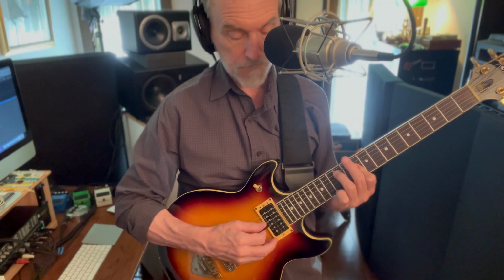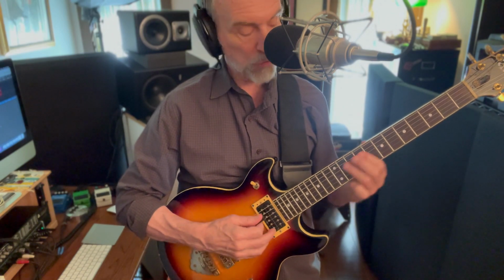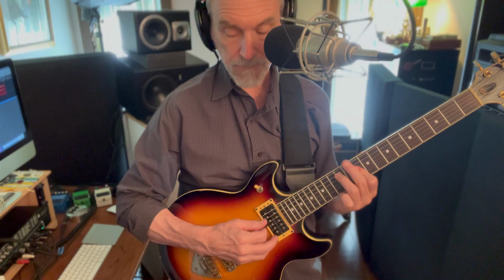So the 4th and 5th measures are coming around like an F chord, or an F chord in first inversion, and then an F chord.